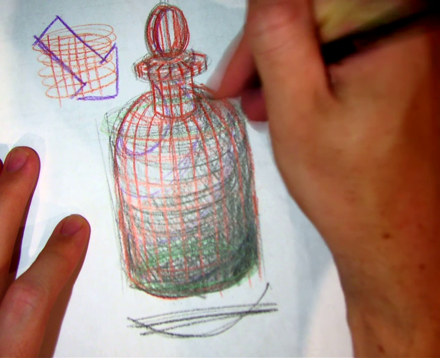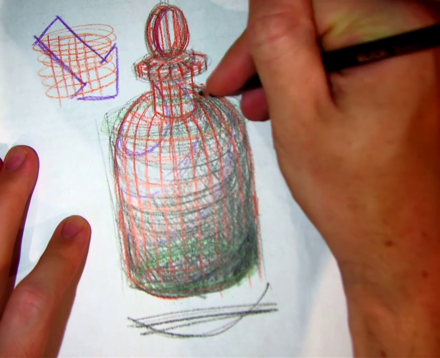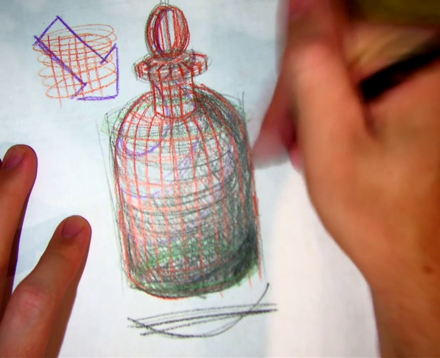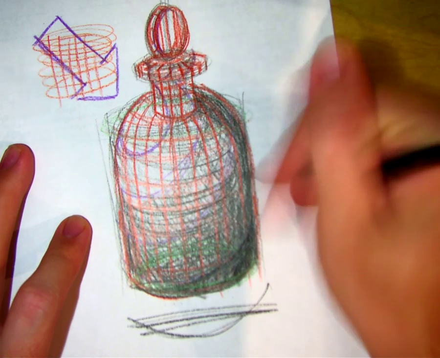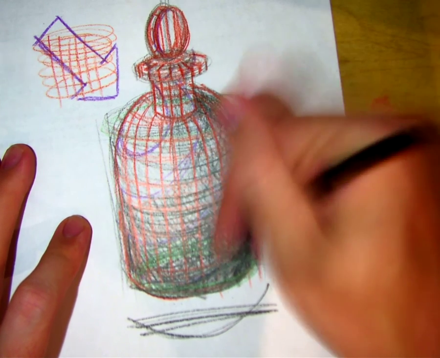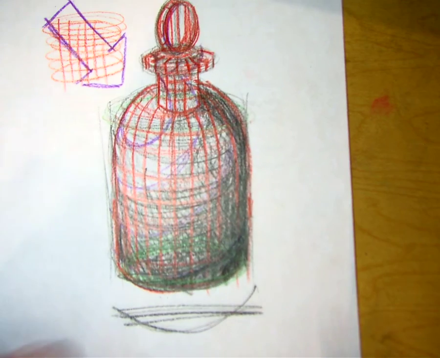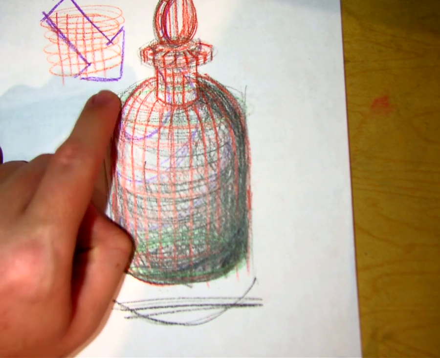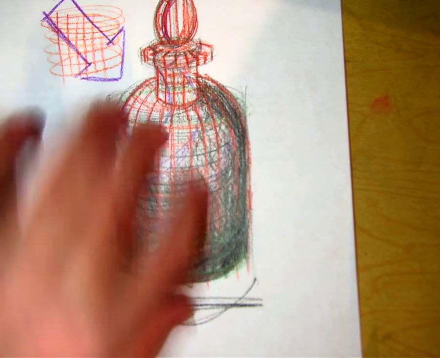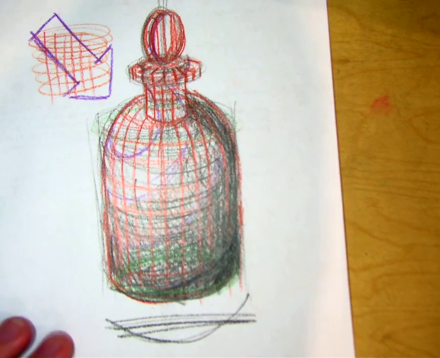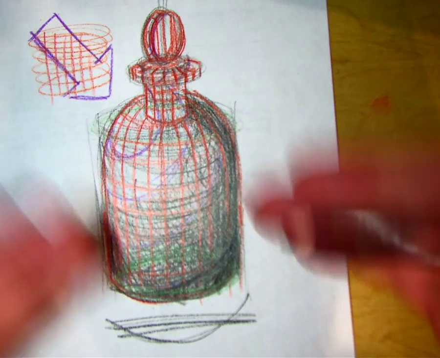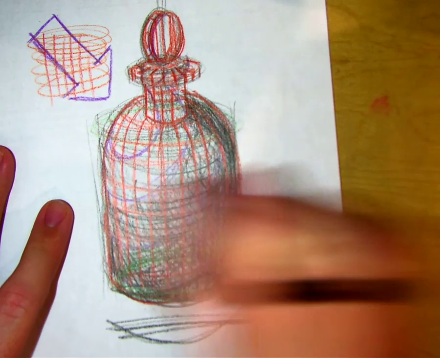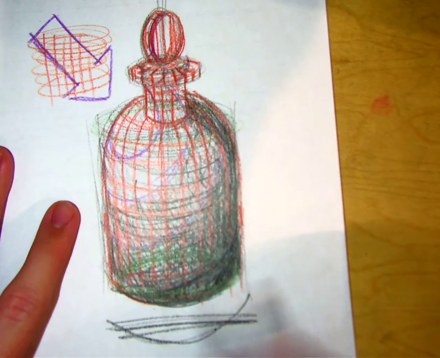But using that contour line, using that cross contour, I'm able to see where that light is going to diffuse over the bottle. Now, we already know a lot about doing a cast shadow. I know the neck of the bottle is going to cast one, but then the bottle itself, obviously, will cast one. That's going to really help solidify the actual object itself.